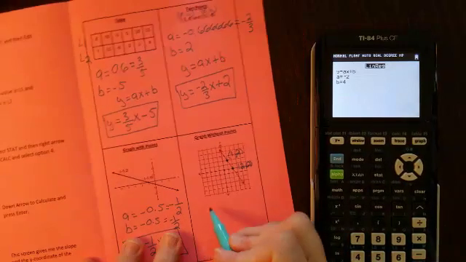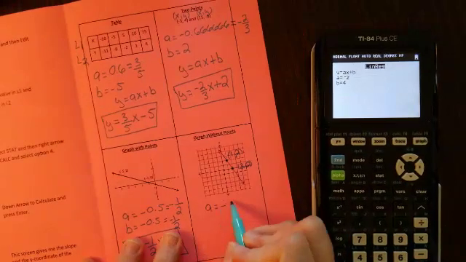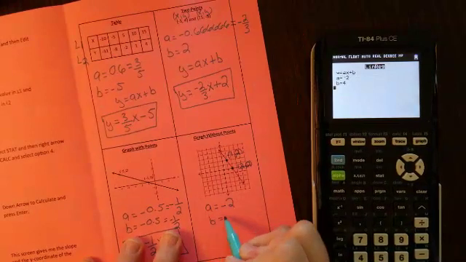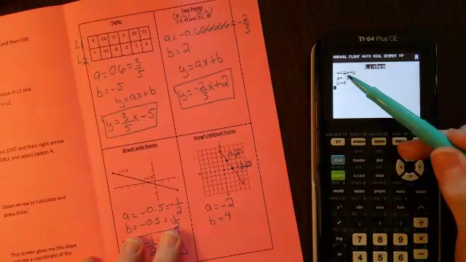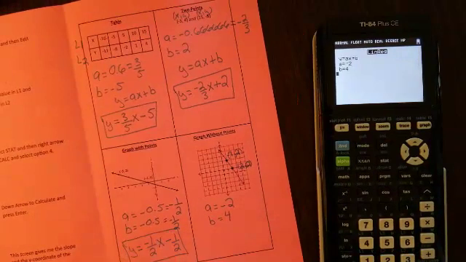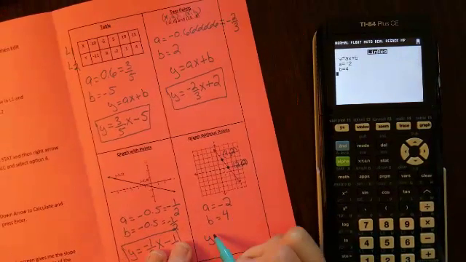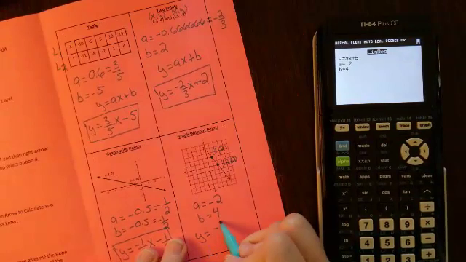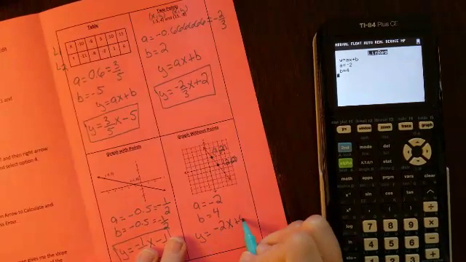It tells me my A value is -2. That's my slope, because that's the value that's sitting in front of X. And slope is the coefficient in front of X. So my equation is Y equals -2X plus 4.